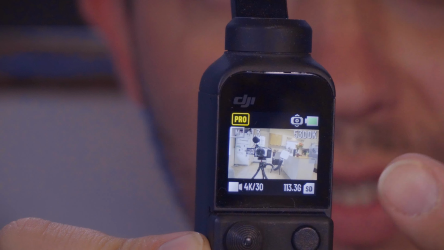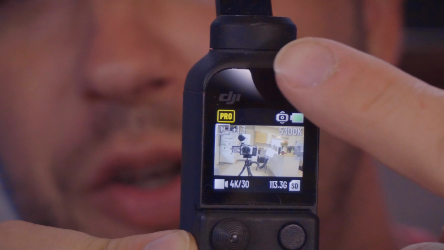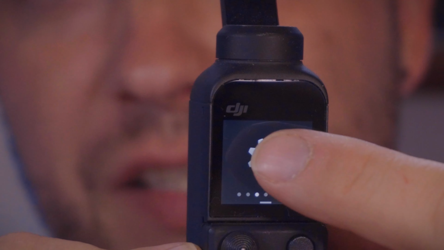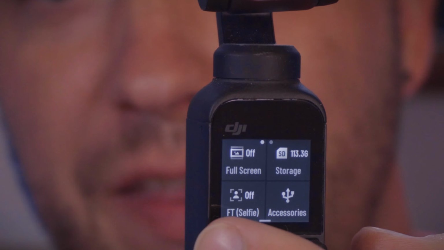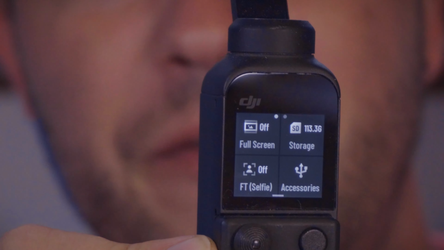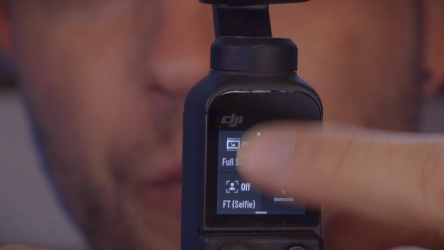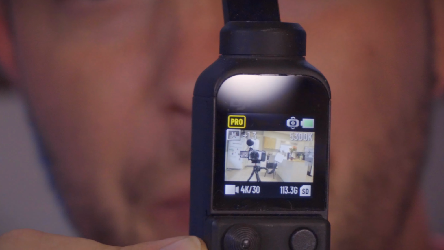All right, so when you have your Osmo Pocket 2 opened up here, you're gonna swipe down from the top, select the sprocket, and it's right there on the bottom. Tap it for on, tap it for off, and then just go back to the main screen by swiping up. Real easy to get to. If you have your Pocket 2 facing forward and you triple tap it, it turns around and it automatically selects your face. And then it will just kind of follow your face around.